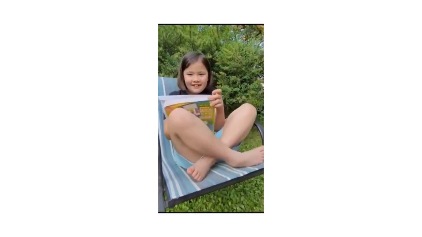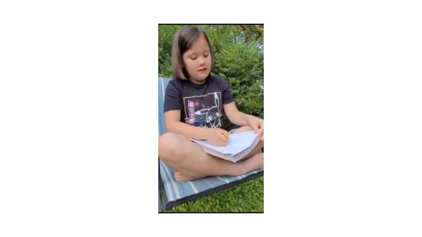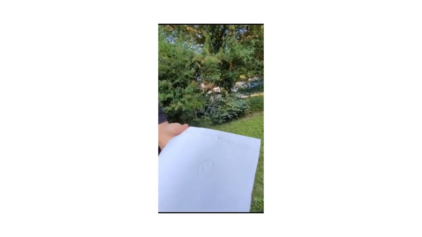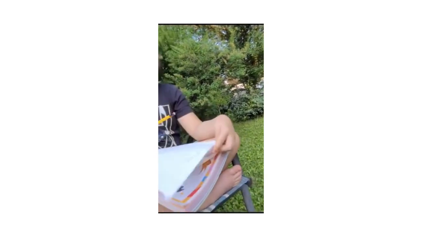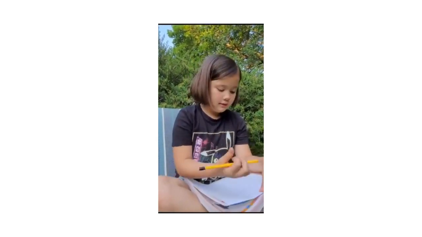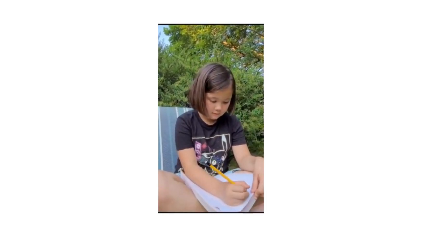No. Oh, I think that's good. Can you hold it up and show us what you wrote? He flaps, his wings. You're getting closer. What do we need to do with that word he, the second word he?